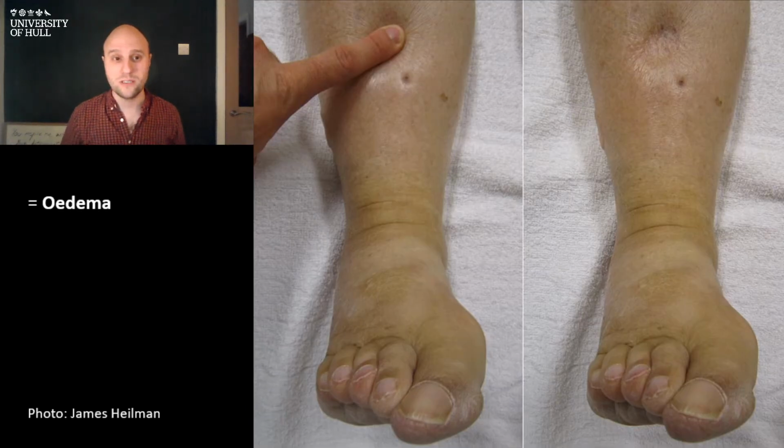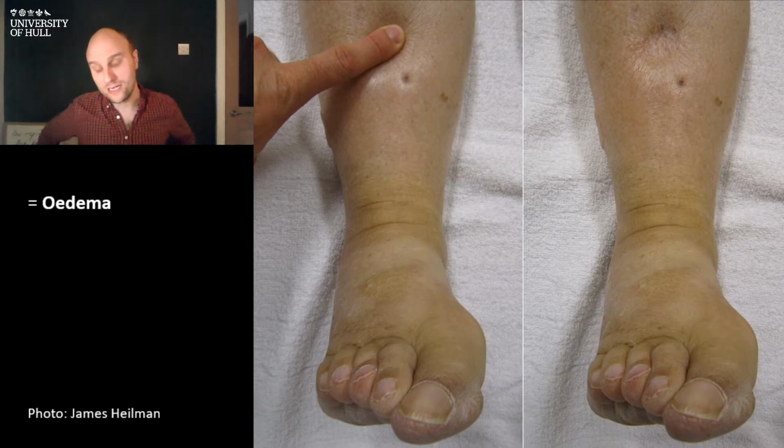And again, in this particular person, the edema is gathered down in the lower limbs. But of course, it can occur in other parts of the body, so it can occur around the sacrum, for instance, or actually it can occur within the abdomen as ascites, for example.